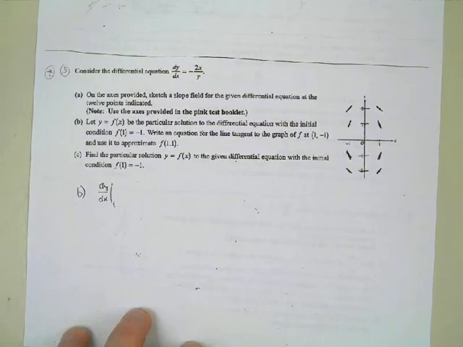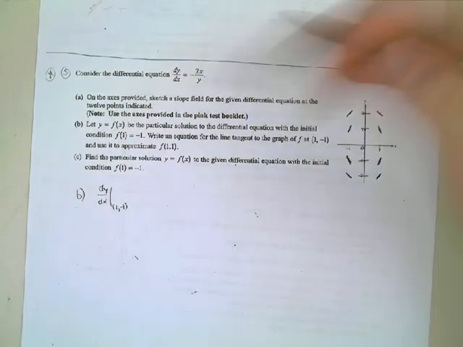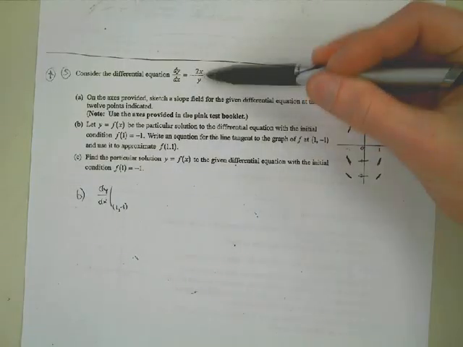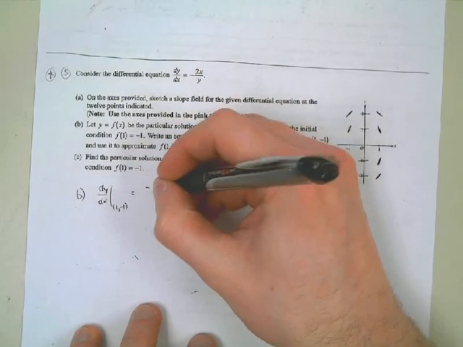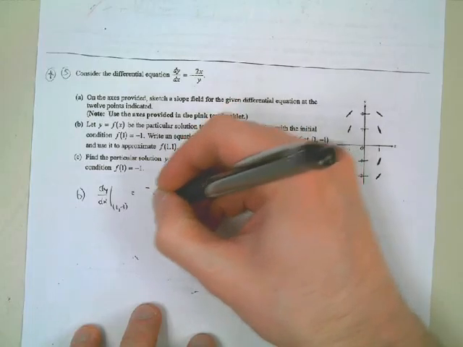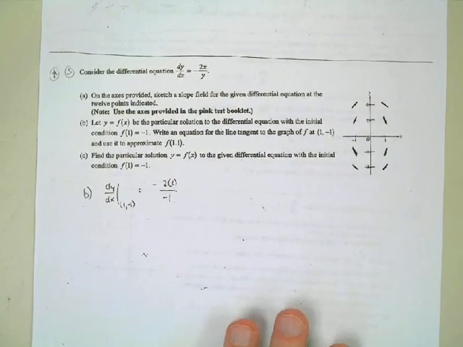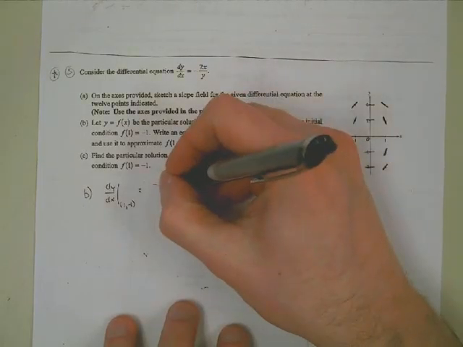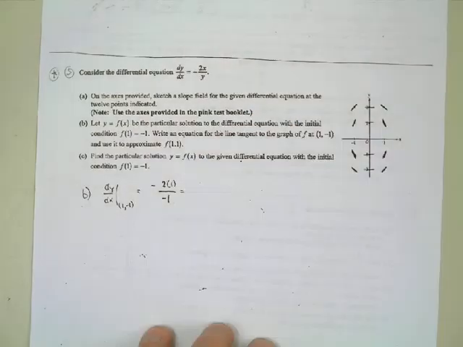Notice we need both the x and the y coordinate, because those are in our derivative. And so it's going to equal -2 times 1 over -1. Okay, so that means our slope is 2, right?